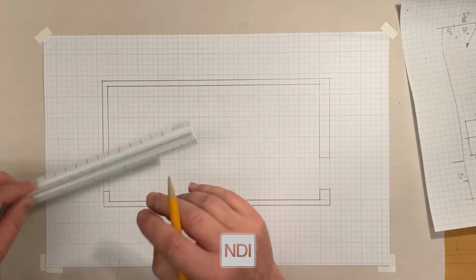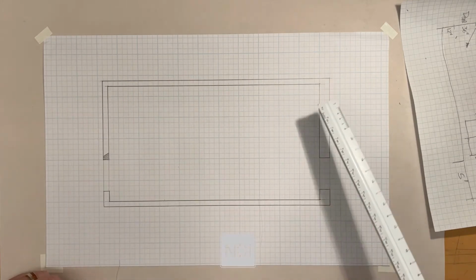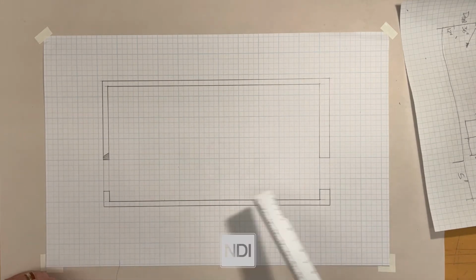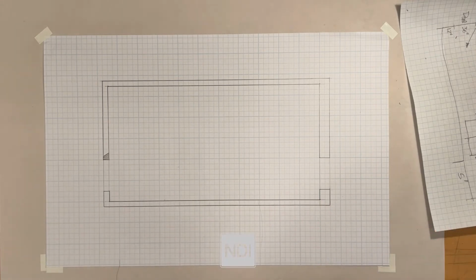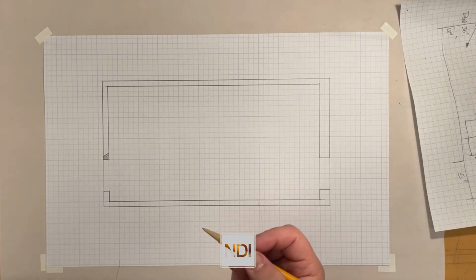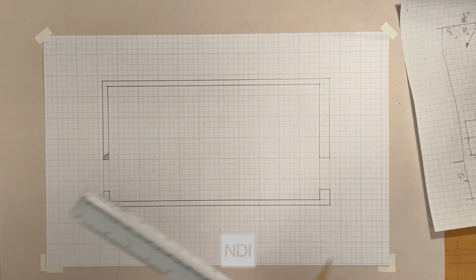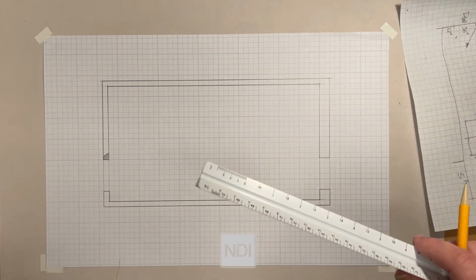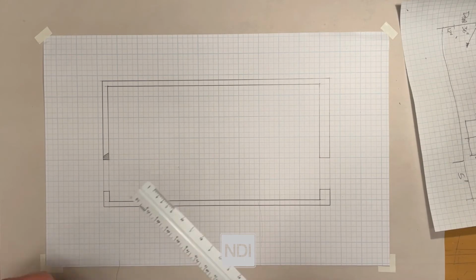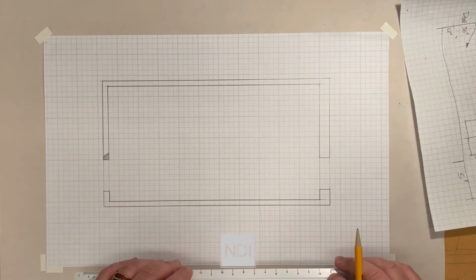In the age of computers, we typically don't hatch anymore. We typically just gray in the walls. Hatching is because when reproduction technology didn't really make it possible to gray things in, and the blueprint passed. But now that we're doing things with zero graphic reproduction, if we're in fact even doing that, then gray is a possibility now. So hatching has sometimes gone by the wayside.